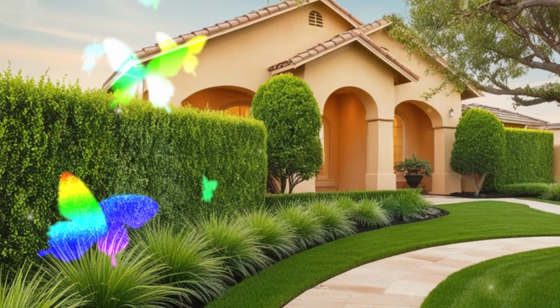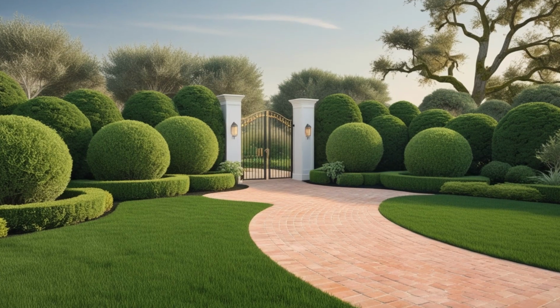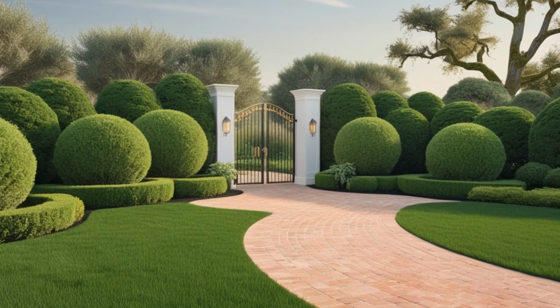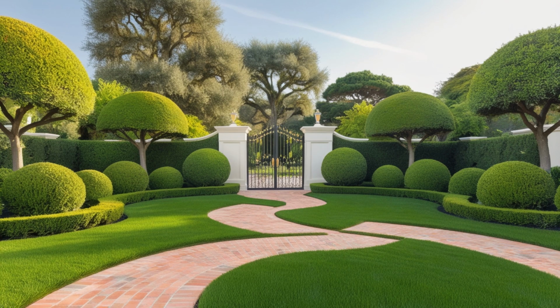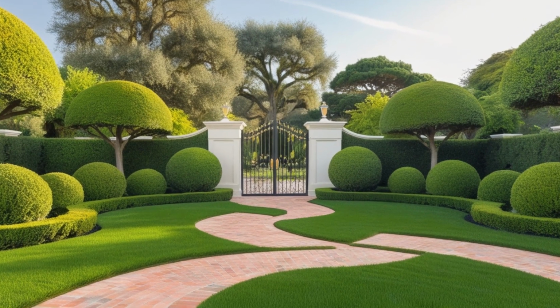Sketch a layout of your garden, considering the placement of each element. Aim for balance and harmony, and remember to embrace asymmetry. Visualize how you want to move through the space and how each element will interact.